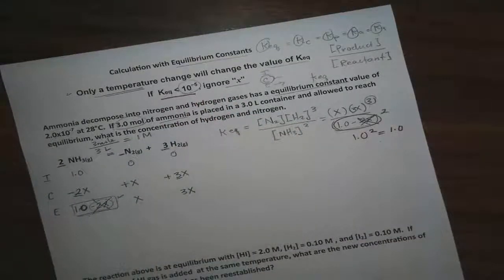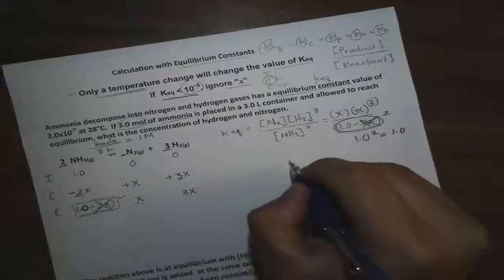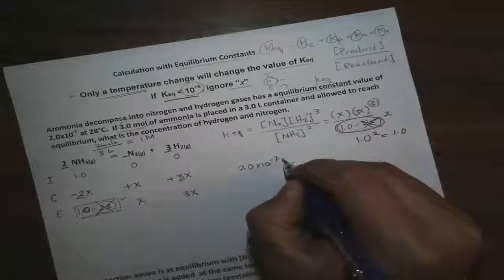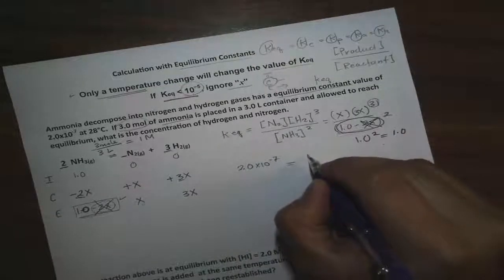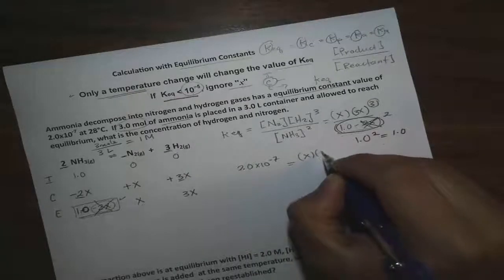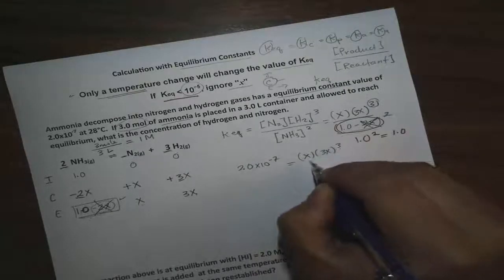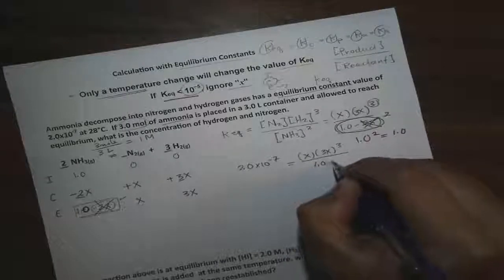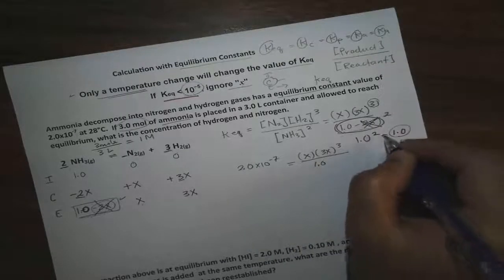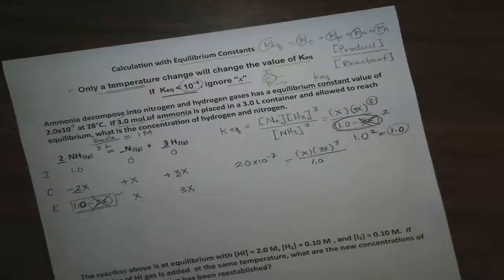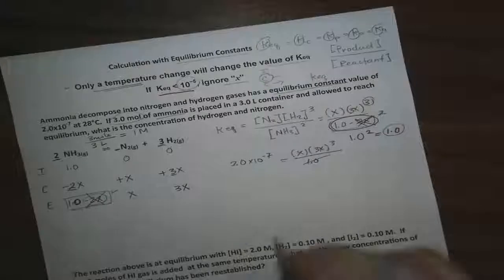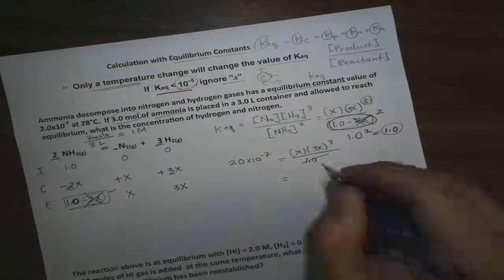Okay. So in the end, what do we have? We have K equilibrium, which is equal to 2.0 times 10 to the -7, and that is equal to x times 3x to the cube, and that is divided by 1.0 right there, right? Because we already took the second power. Now, of course, that's just 1, so we can just ignore that. Okay, beautiful. Now, what's next?